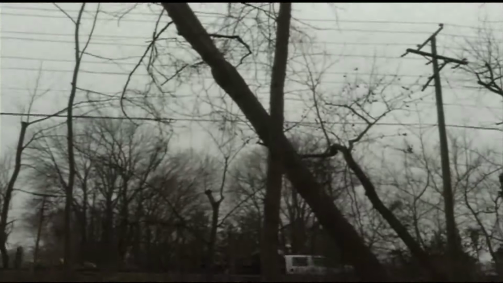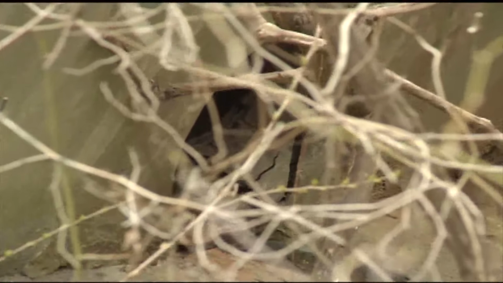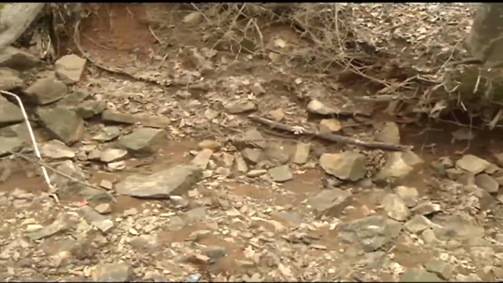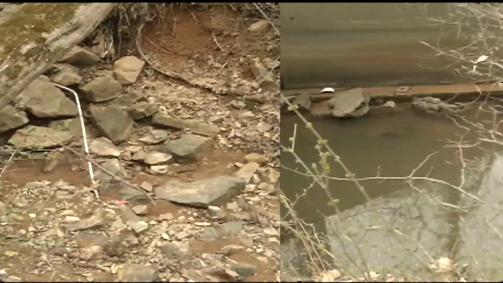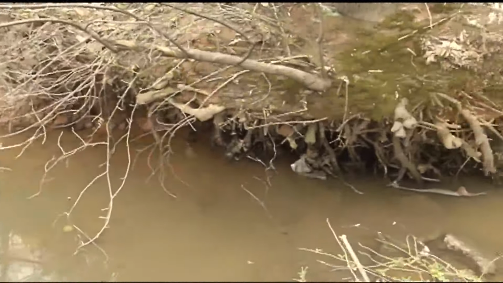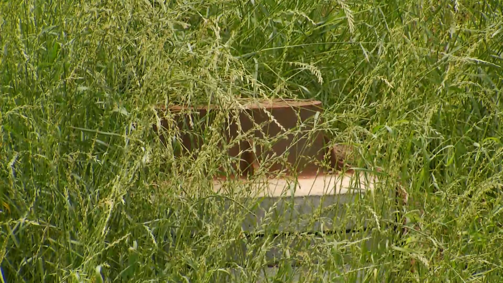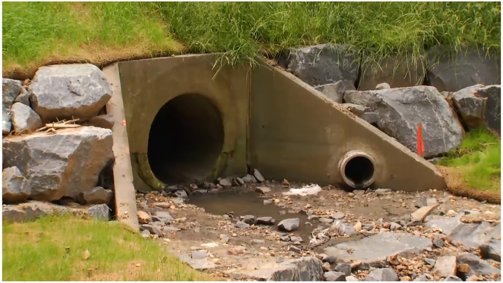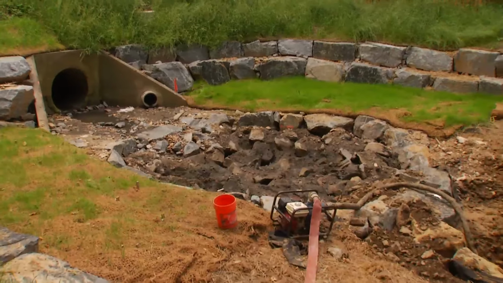Pre-construction conditions had a corrugated metal pipe discharging from a drain inlet on the side of Braddock Road, and it didn't have an adequate outfall, so there was severe erosion around the pipe, that metal pipe, and it was falling apart and eroding the far bank. We installed a drop manhole and the 15-inch concrete pipe that's in the wing wall, and brought the water from Braddock Road back into the stream channel.